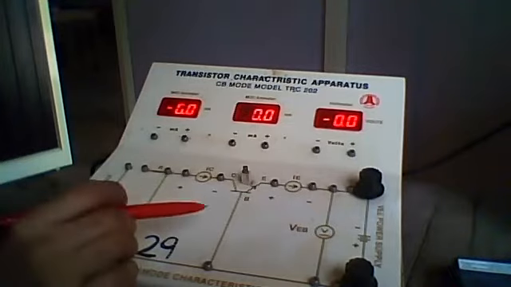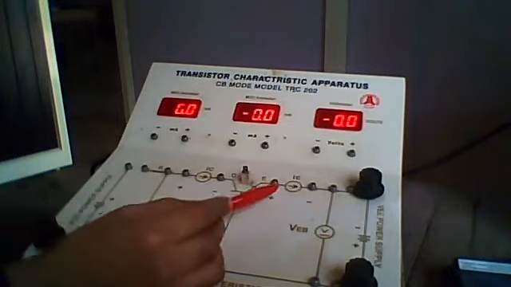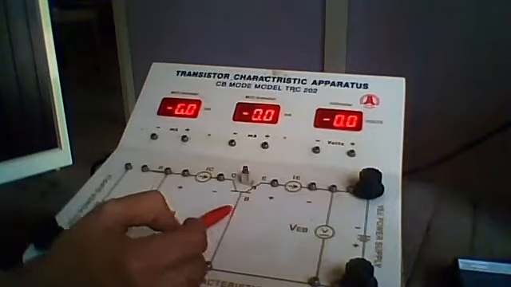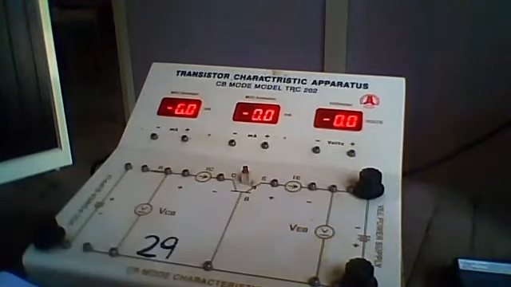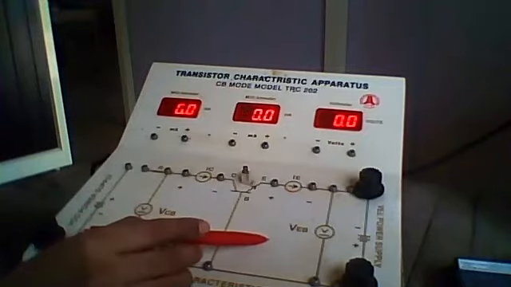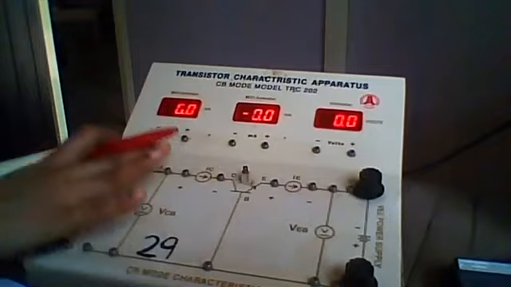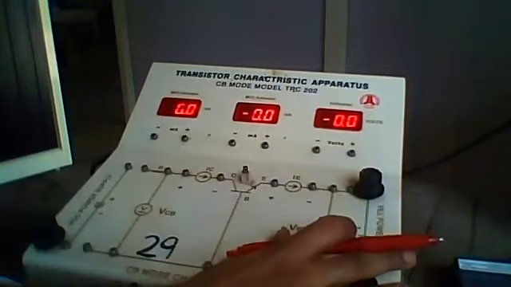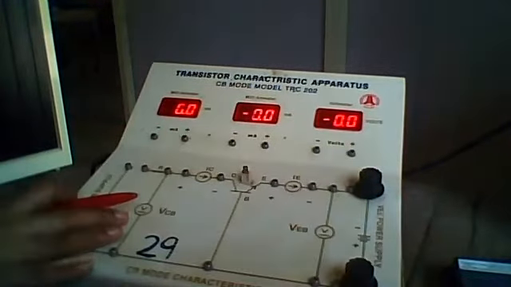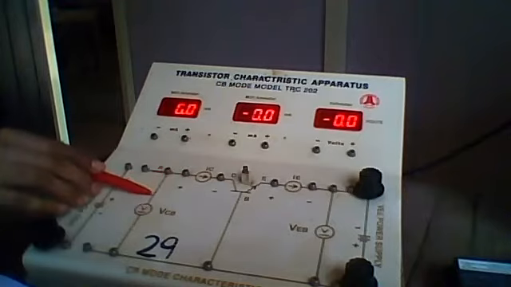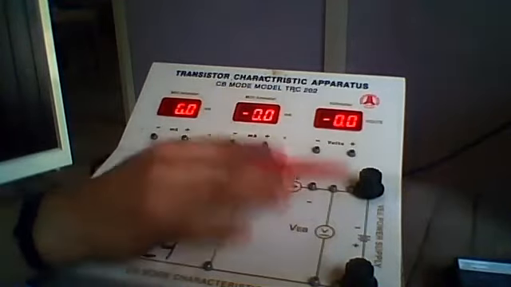Okay, so here you can see this transistor is a common base model. So base is common to both input and output side. In a common base model, input side is emitter base junction and output side is collector base junction. So in this kit, the input side is at the right hand side and the output side is at the left side, because it is marked as collector base junction here and emitter base junction here.